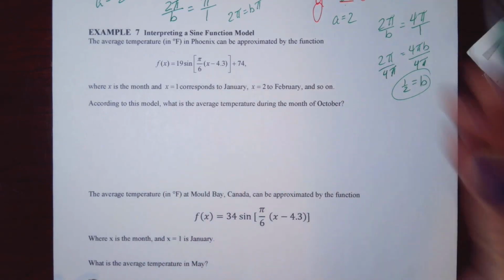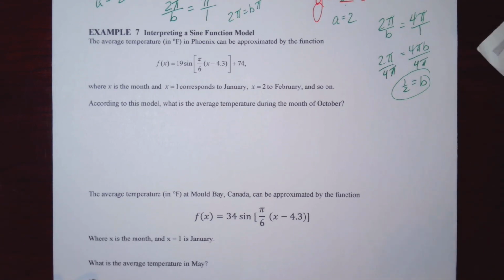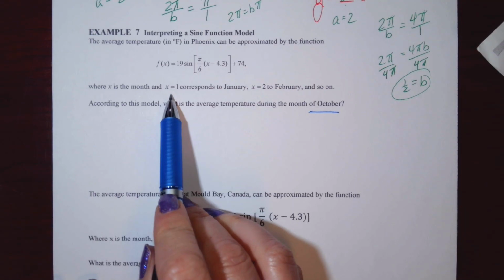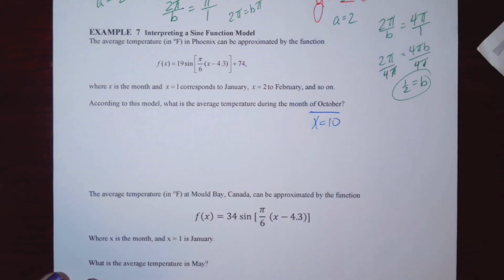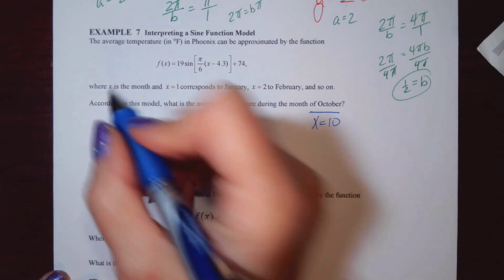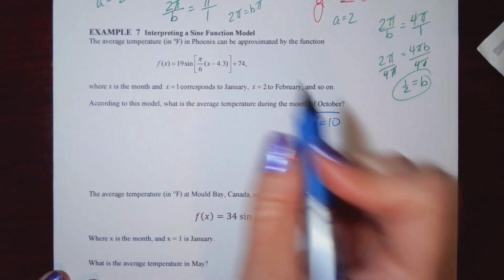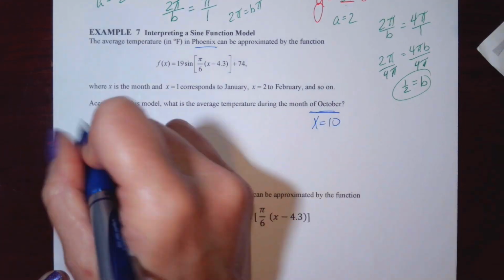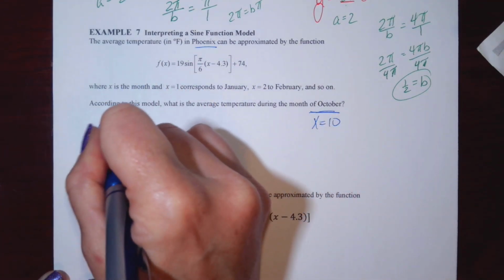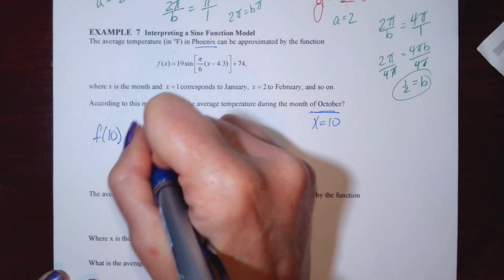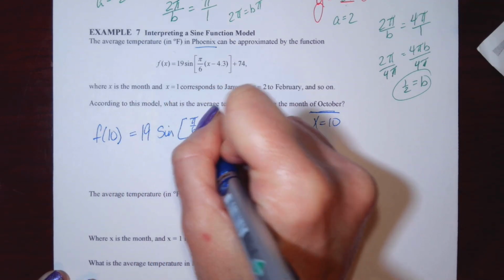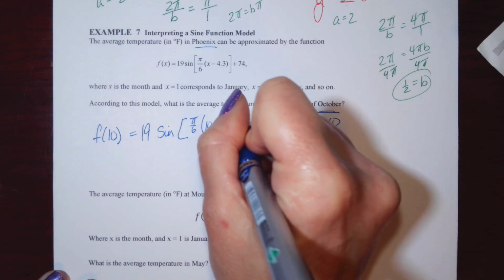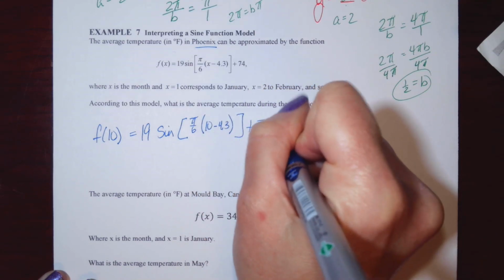But we're interested in the month of October. Let's just go with what we're interested in. We're interested in the month of October. Well, if 1 as x is January, that means October is going to be 10, because it's the 10th month of the year. So to find the average temperature in Phoenix in October, we're going to do f of 10 in our calculator. So we have 19 sine of pi 6 times 10 minus 4.3, and then plus 74.